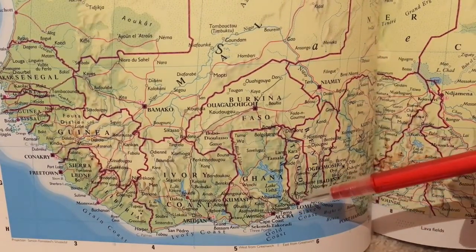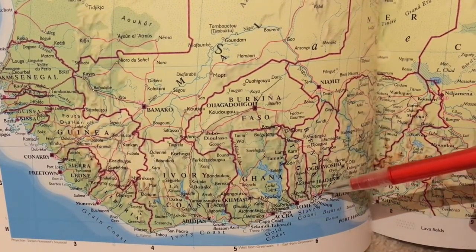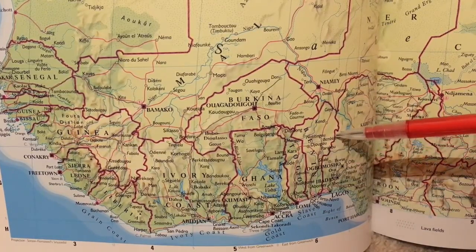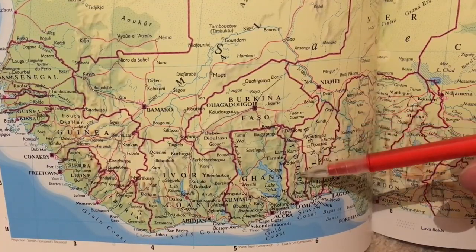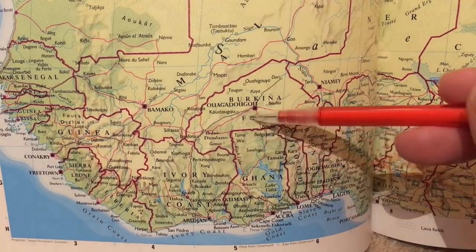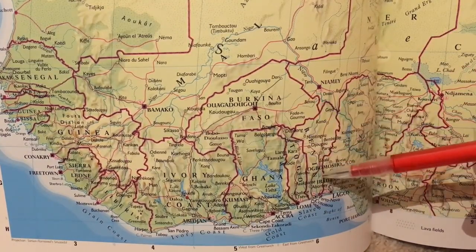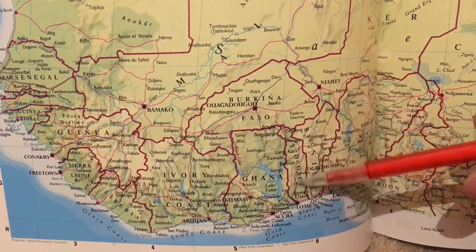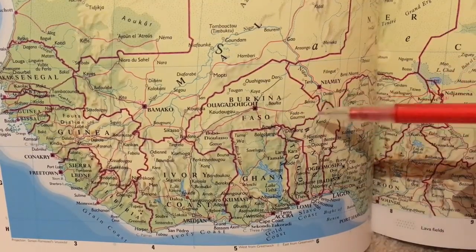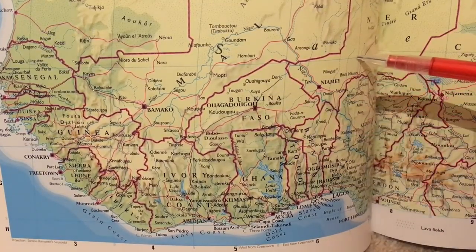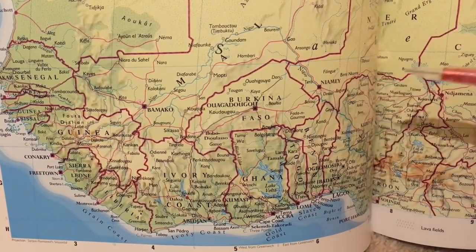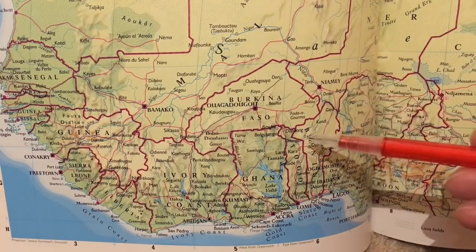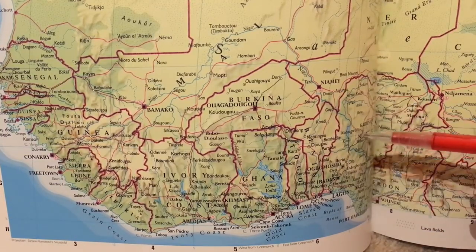And that is bordered by Benin. And Benin has got a couple more borders. So Togo only borders Ghana, Burkina Faso and Benin. But Benin itself borders Togo, Burkina Faso, this country up here, which is Niger. Niamey is the capital by the looks of it. Benin also borders on Nigeria.